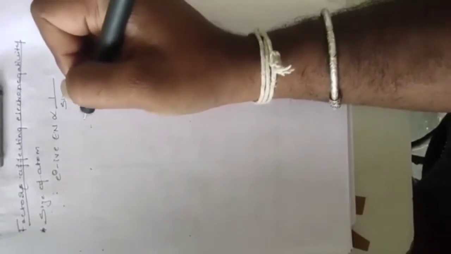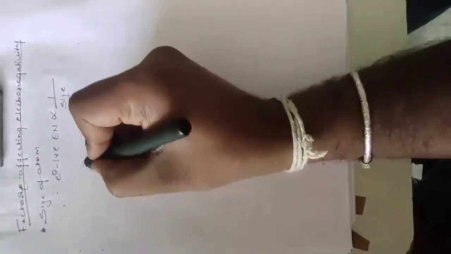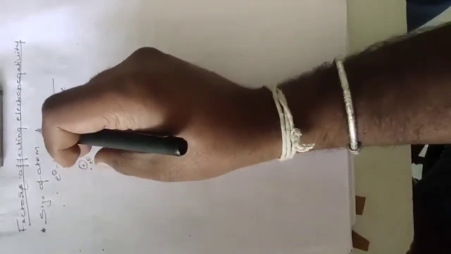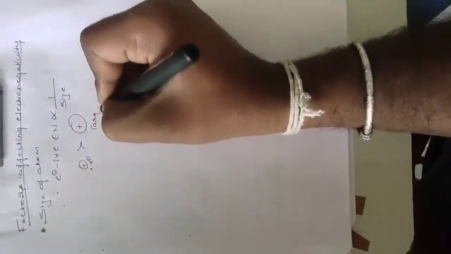First factor, size of the atom. Electronegativity is inversely proportional to the size of the atom. If you take a small atom, its electronegativity is more compared to a large atom.